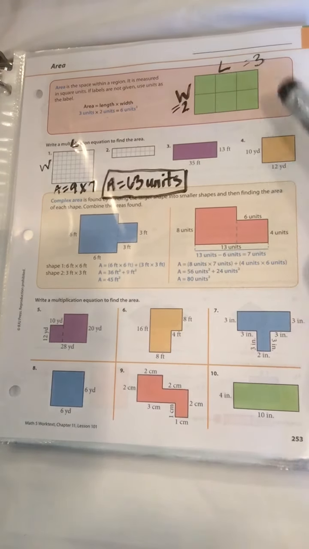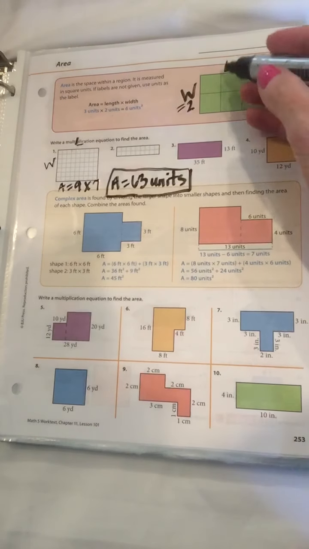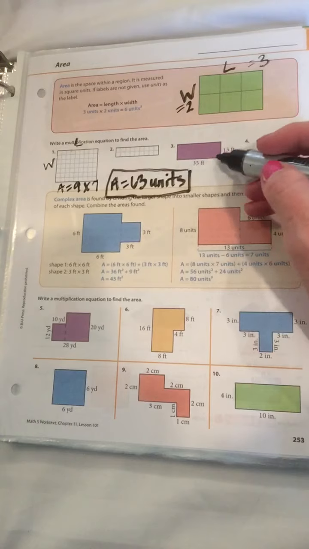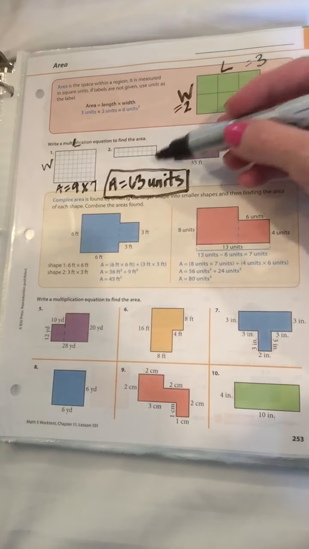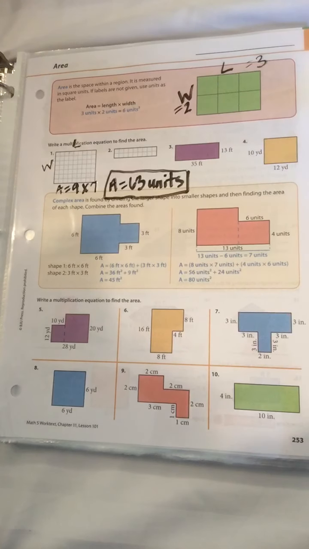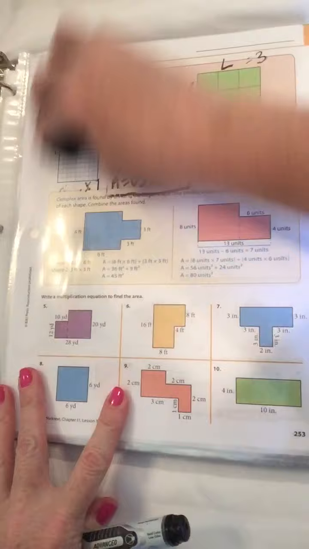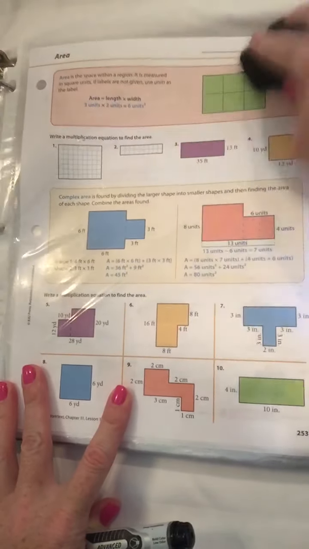So let me go back to this rectangle. If this is your length, it's going across, that means if they wrote it down on the bottom, this would be your length also. The ones that are going across are your length. The up and down, that's going to be your width. Now, I'm going to erase my paper because we're going to talk about the next section, which is complex area.